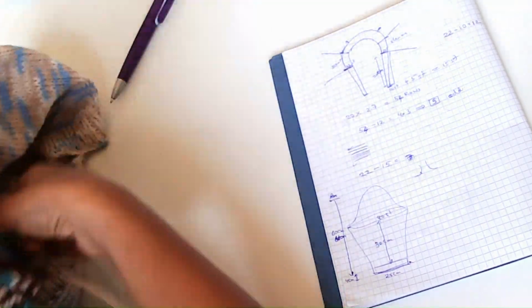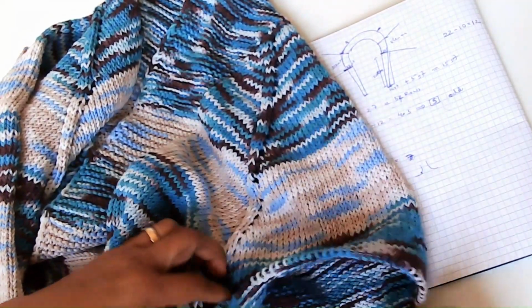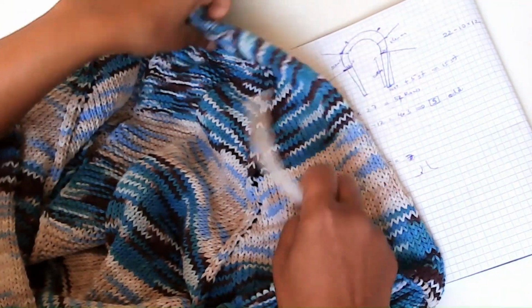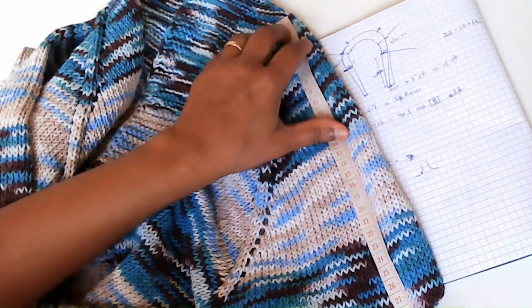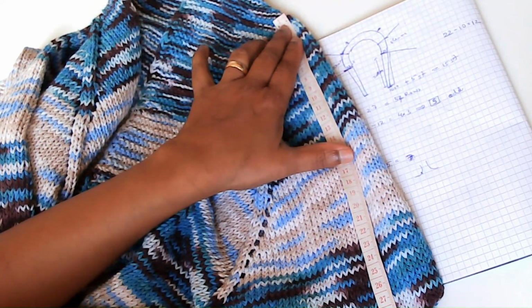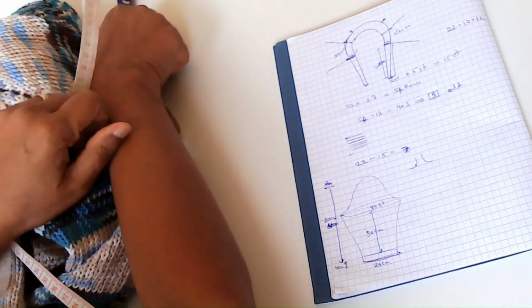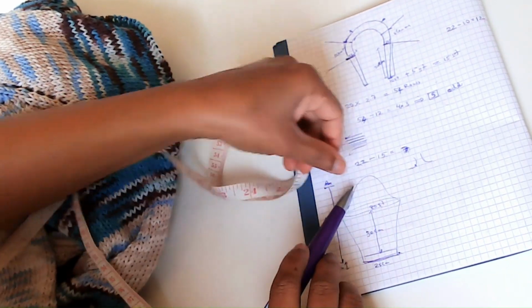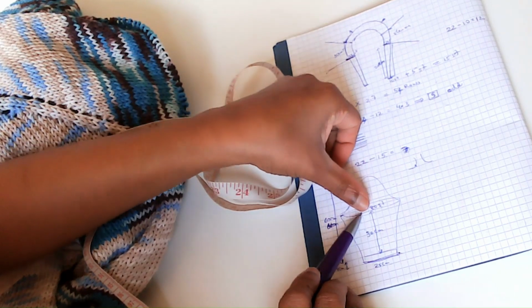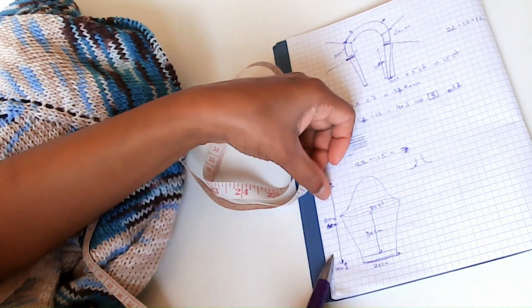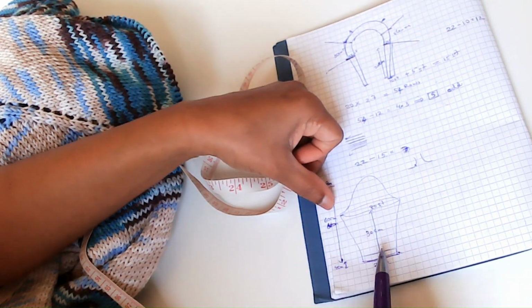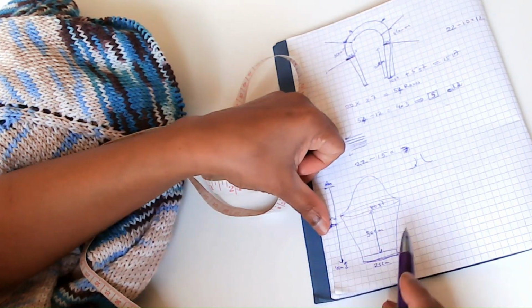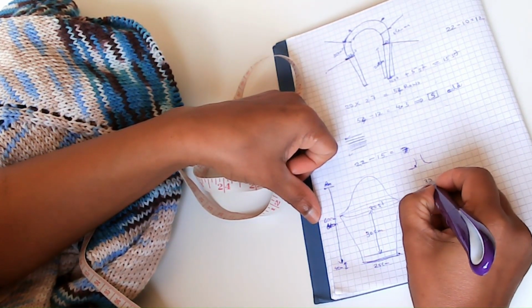Now I have this arm, and I measure this one. It also has 30 centimeters, and I need it from here to here. It has 30 centimeters. I need 30 more centimeters because I need a 60 centimeter long arm, and this is my 30 centimeters, and 30 centimeters I need.